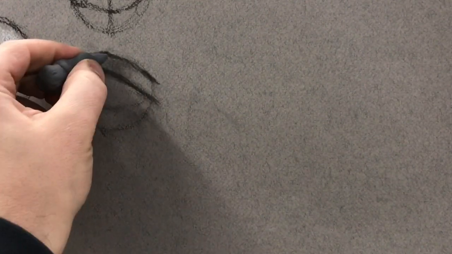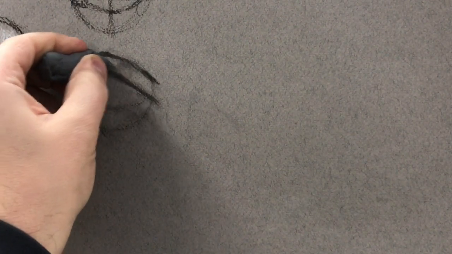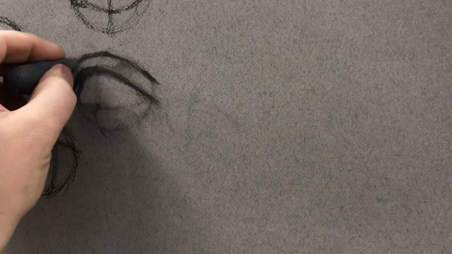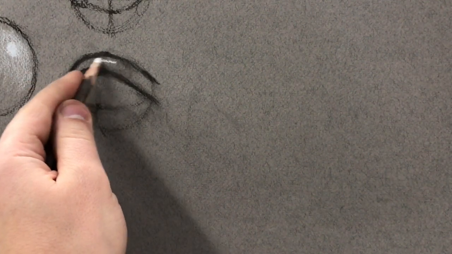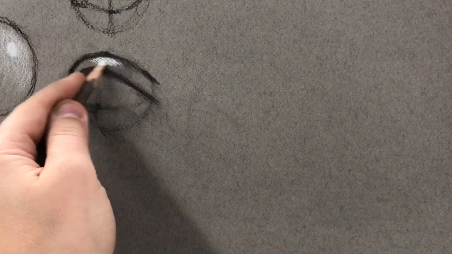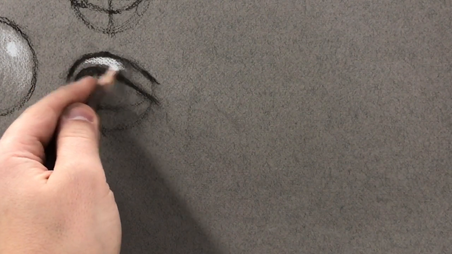I'm going to have more light falling in the corner on the left side here. Switch to my light pencil. This is my white charcoal pencil once again. And I'm just going to kind of throw in where some of that light would be.